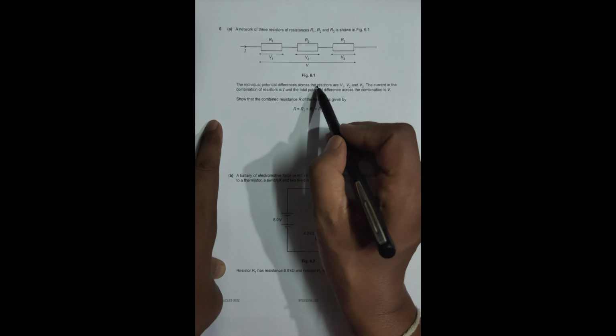Hello folks, this is 2022 May-June paper 2-2 and the question number is 6. This question is also concerned with the chapter current electricity. As you can see from the figure, it says a network of three resistors of resistances R1, R2, R3 is shown in figure 6.1. The individual potential differences across the resistors are V1, V2 and V3.